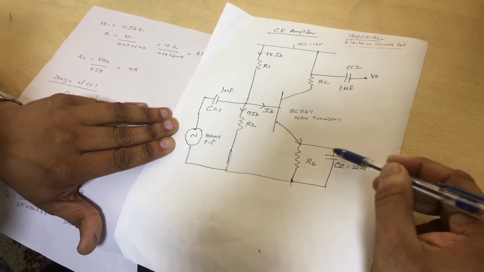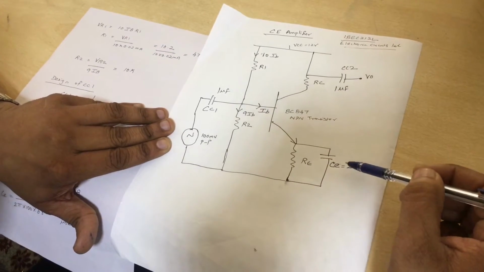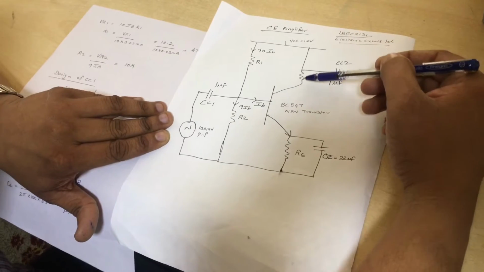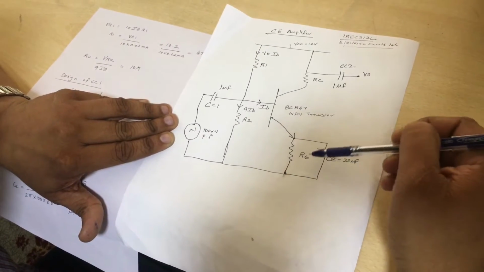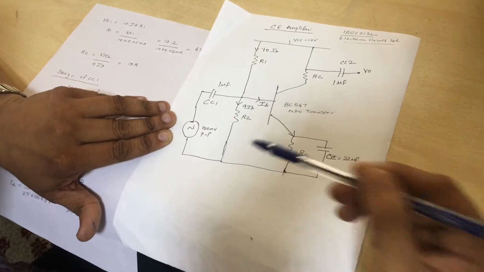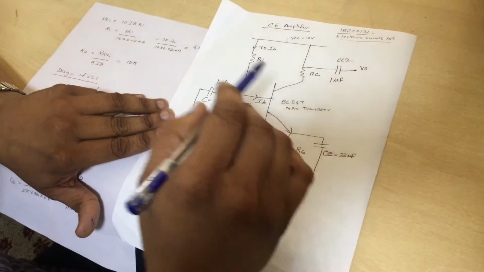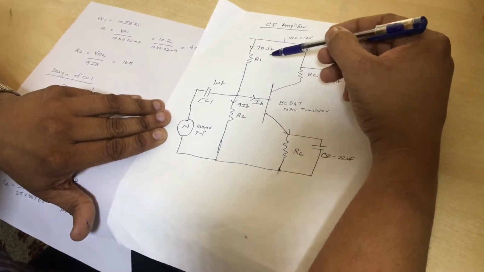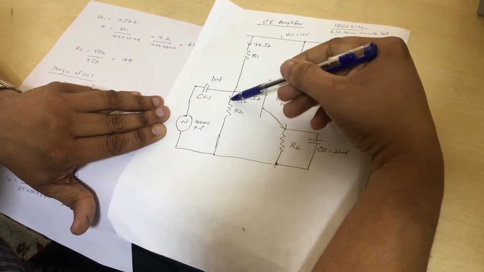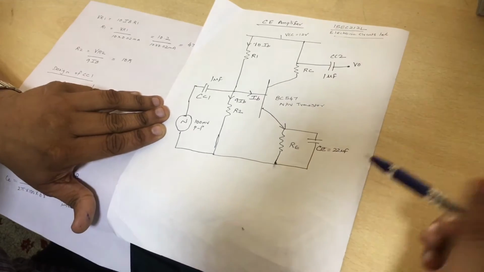And we're having an emitter bypass capacitor. The function of this capacitor is that, whenever there is AC current flowing, we should not have a drop across this RE. The AC current has to flow through this bypass capacitor to the ground. And we are going to see the design of this R1, R2, RC, RE and the CC1 coupling capacitor and CE.